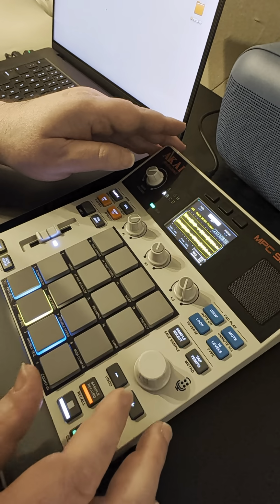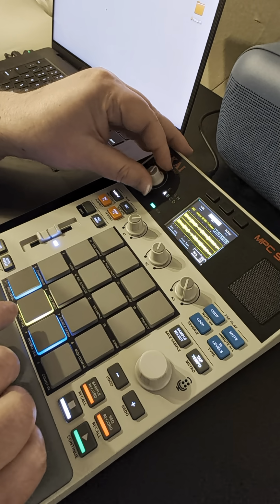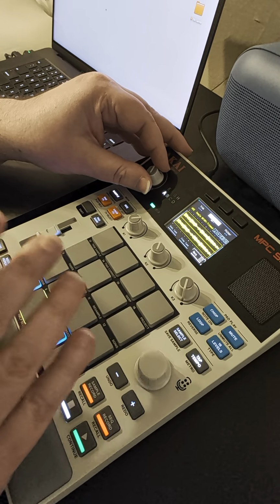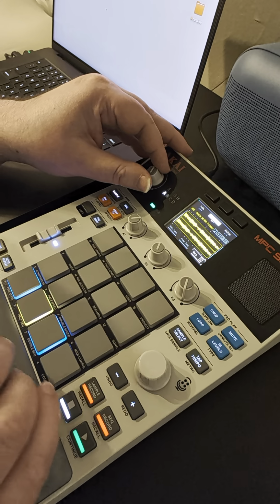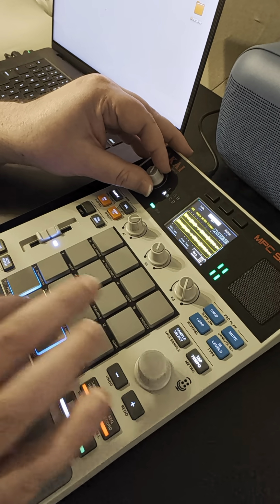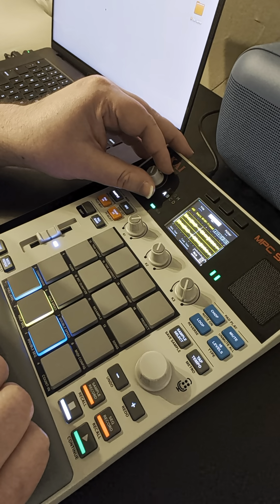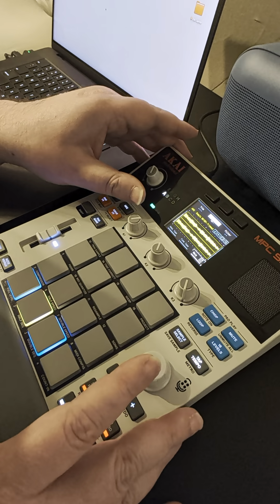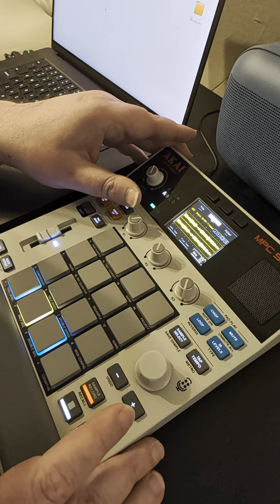All right, now, let's count real quick. Let's just see how long this loop is, how many beats are in it. So every 4 beats is a bar. 1, 2, 3, 4. That's a bar. All right, so let's just listen. 1, 2, 3, 4, 5, 6, 7, 8, 9, 10, 11, 12, 13, 14, 15, 16. I counted 16 beats, right? 16 beats is basically 4 bars.